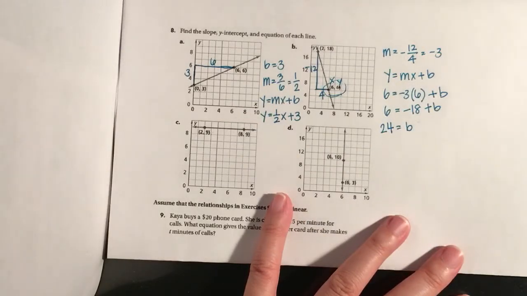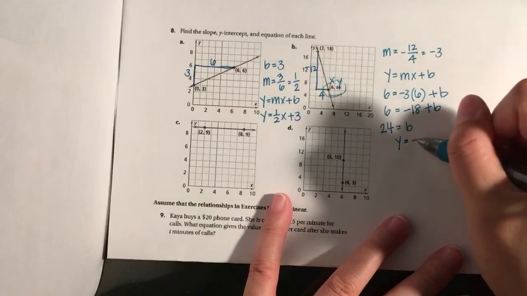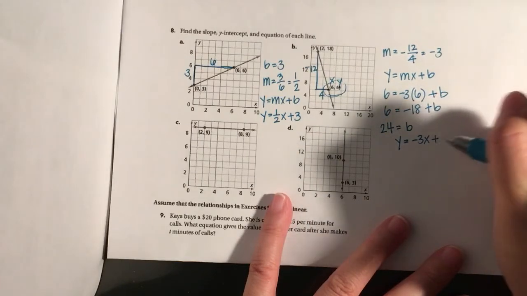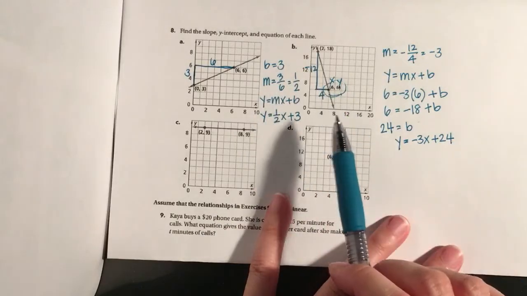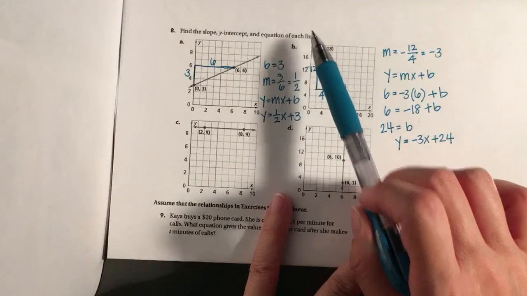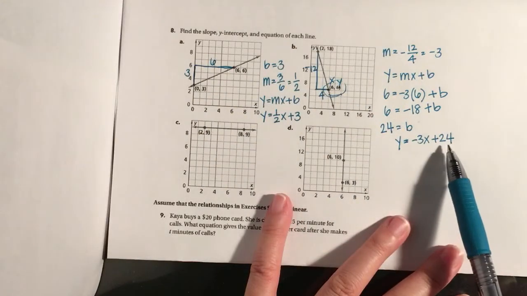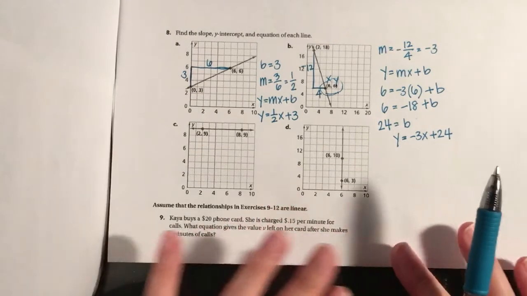24. Now remember, I'm not done. They're asking for an equation, and I don't have one yet. So my equation is going to be y equals negative 3x plus 24. The slope is going downwards, it's negative, and eventually when it continues to go upwards, it's going to hit at (0, 24) for my y-intercept.